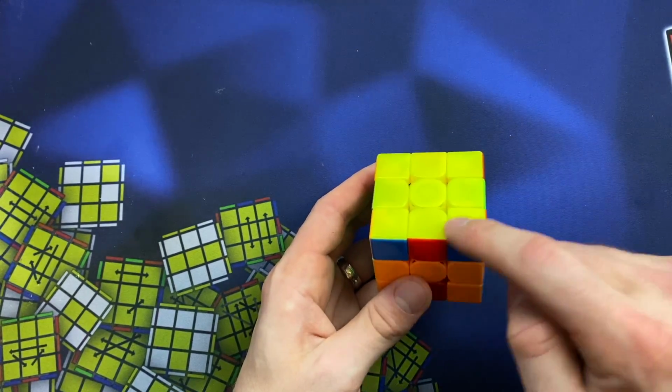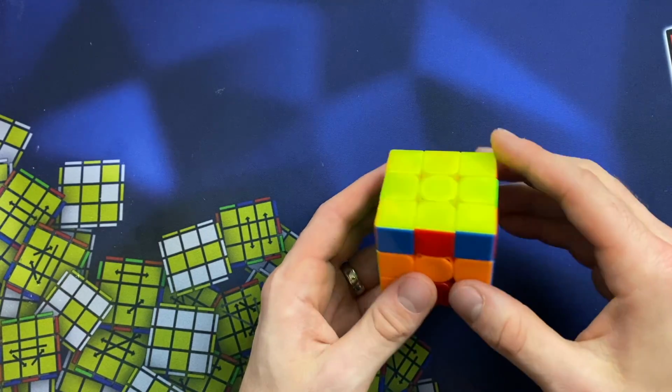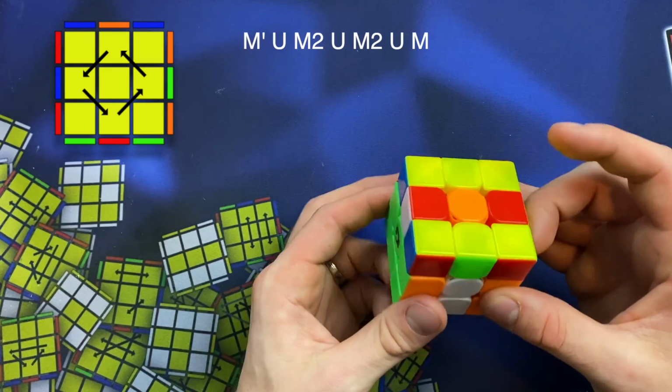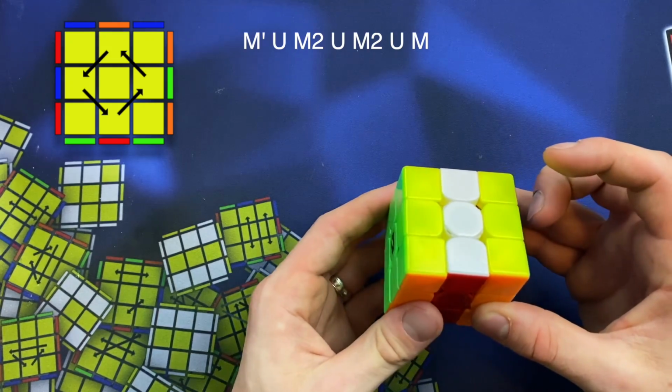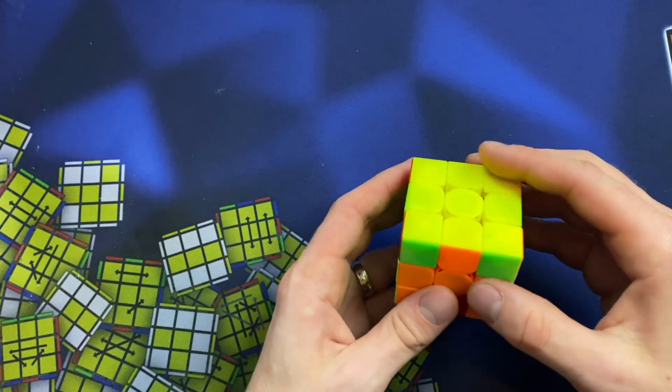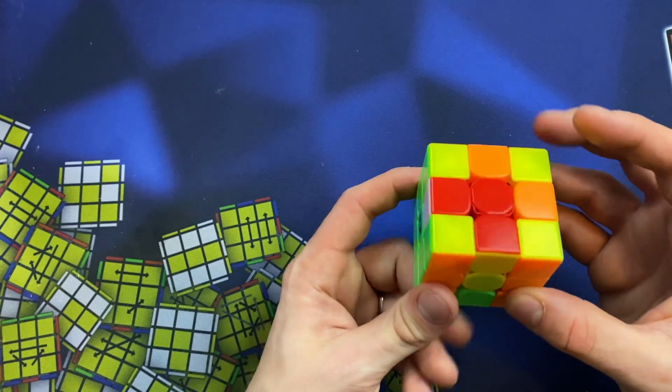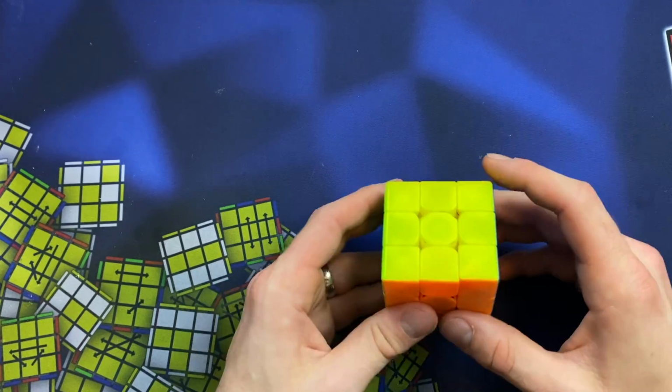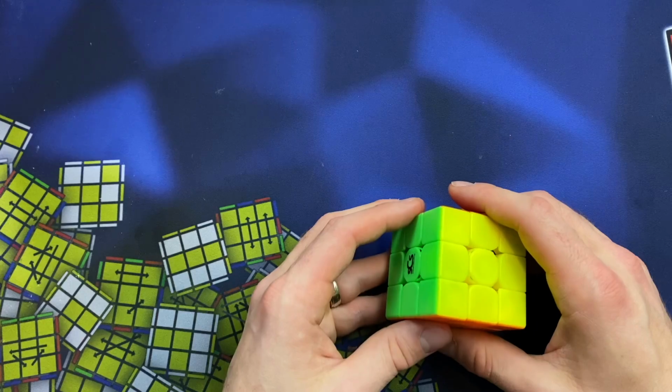is if they need to go counterclockwise, I do U moves. So M prime, U, M2, U, M2, U, M. Whoops, I did an M prime there. Okay, so these need to go counterclockwise, and it's M prime, U, M2, U, M2, U, M. Now that's if you have edge PLLs.